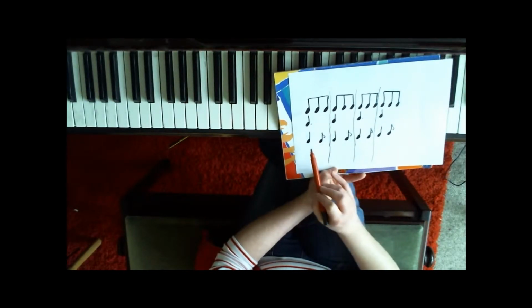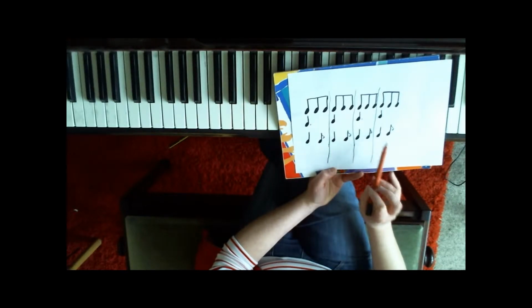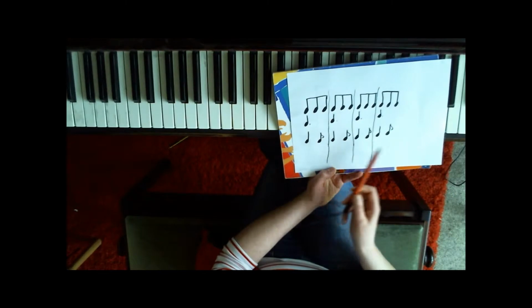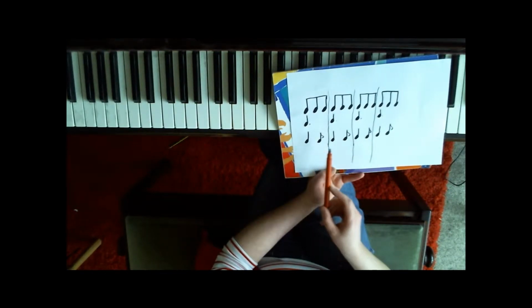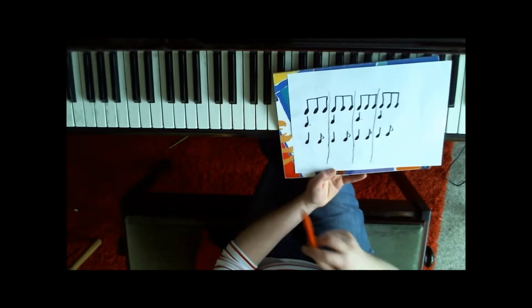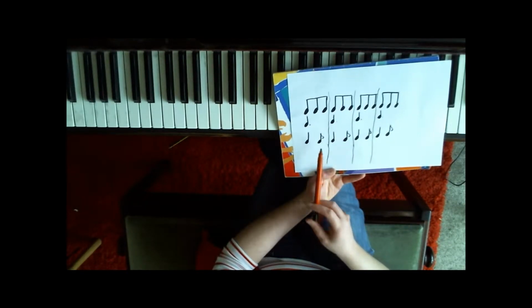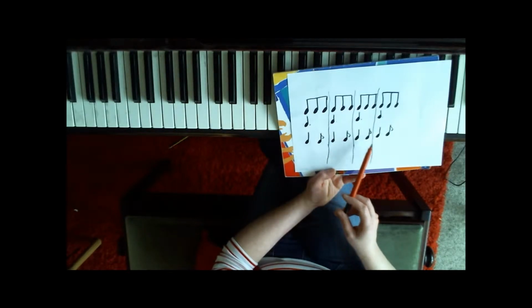So we're still dealing with 1, 2, 3, 4, but there's a shortcut way to count this kind of rhythm, which is to say 1 and 2 and 3 and 4, and as long as that keeps coming back, that is the easiest way of counting it. 1 and 2 and 3 and 4.